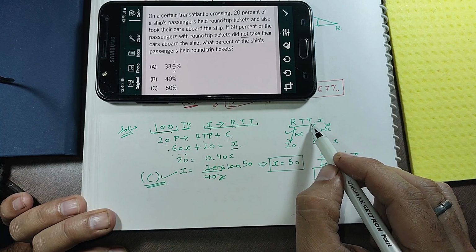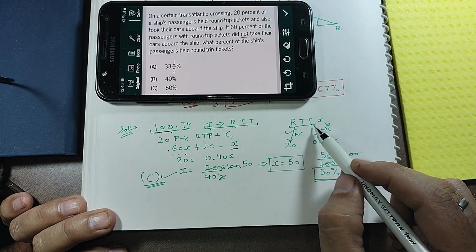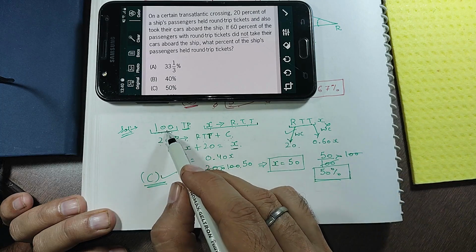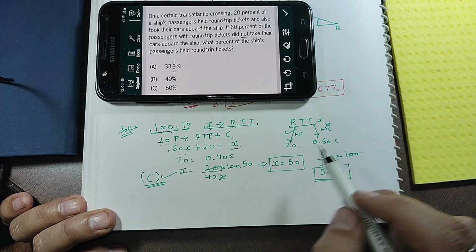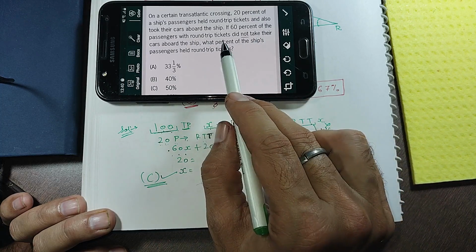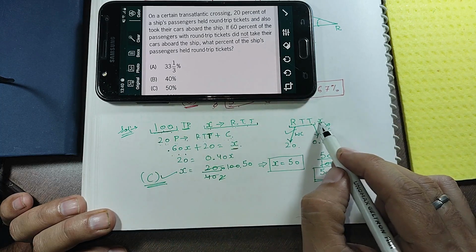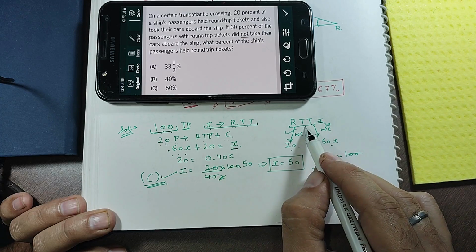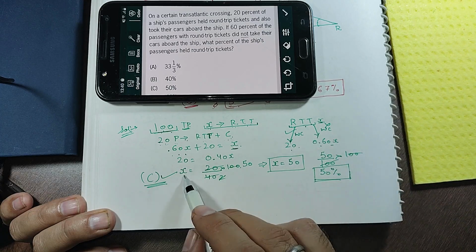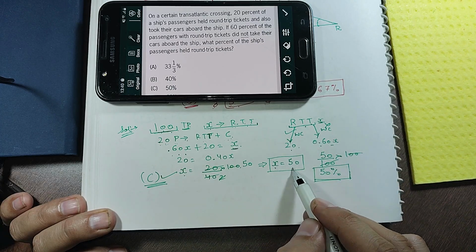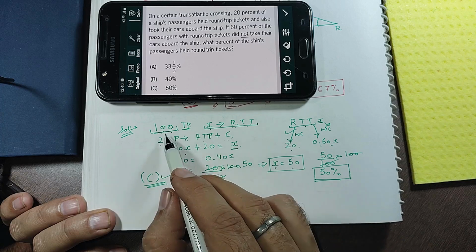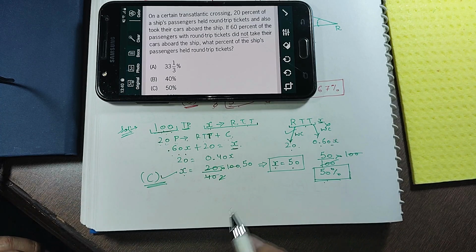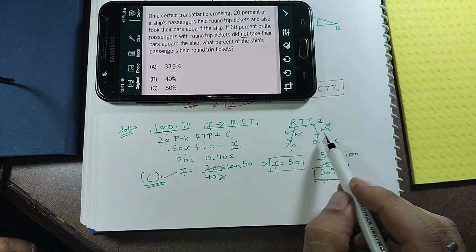So round trip tickets have been bifurcated into two, one without car and one with car. With car is 20 because we got it from 20% of the total number of passengers, and 60% of the passengers with round trip tickets. So 60% of X is 0.60X. So 0.60X plus 20 should be equal to the total persons with round trip tickets. So from here we got the number of persons having round trip tickets equal to 50, and dividing it by 100 we got the percentage: 50% of the passengers have round trip tickets, which have been further divided into two categories, with car and without car.